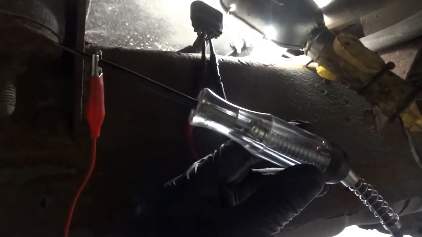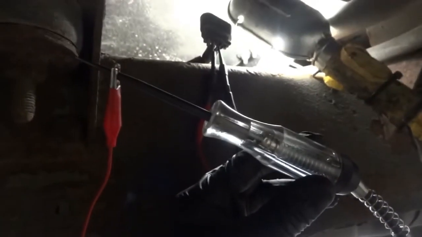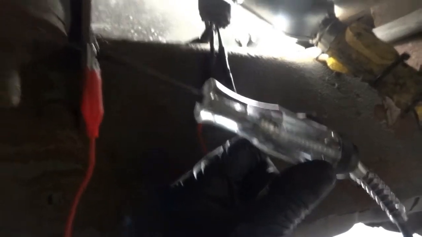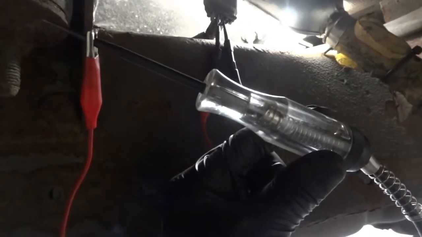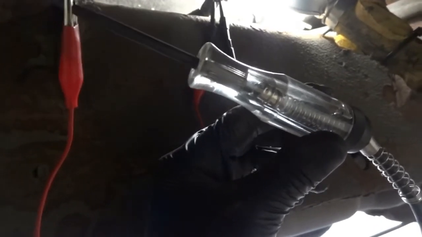What is it showing now? Empty. Still showing empty? Alright, so I did put a test light across these two wires and our gauge in the dash is still showing empty. So I think I need to clear the codes.